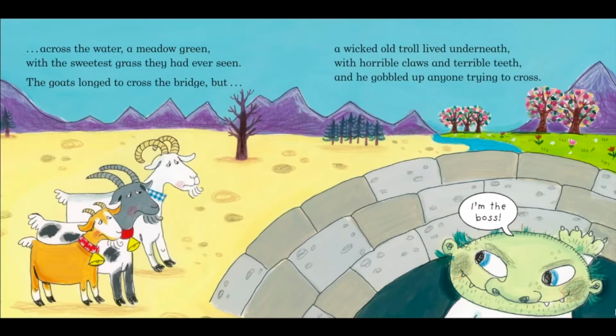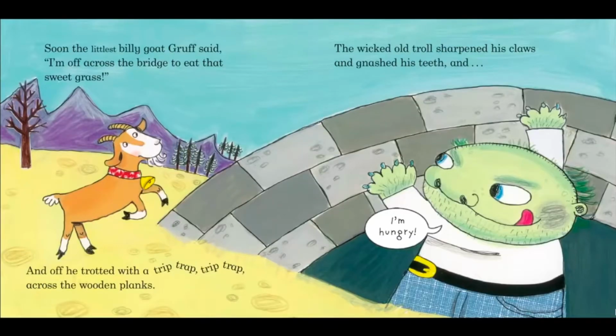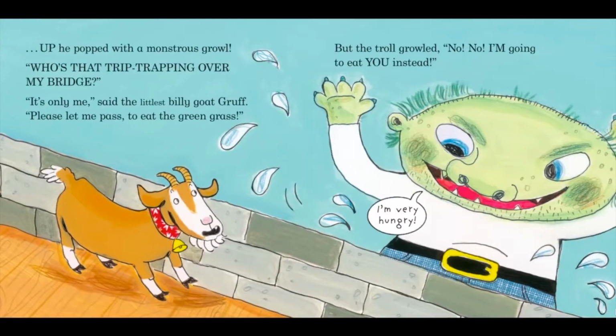"I'm the boss." Soon the littlest billy goat Gruff said, "I'm off across the bridge to eat that sweet grass." And he trotted off with a trip-trap, trip-trap across the wooden planks. The wicked old troll sharpened his claws and gnashed his teeth, and "I'm hungry." Up he popped with a monstrous growl.